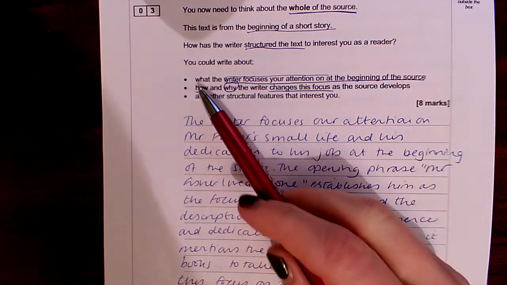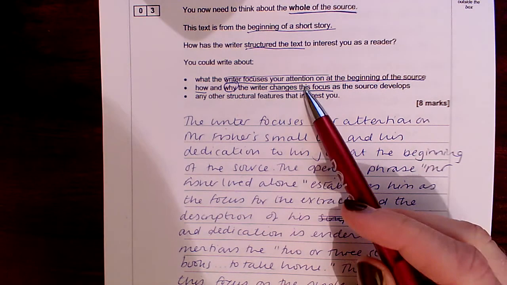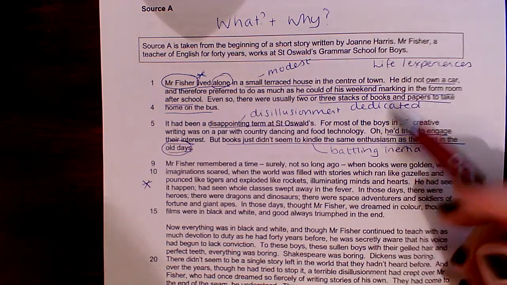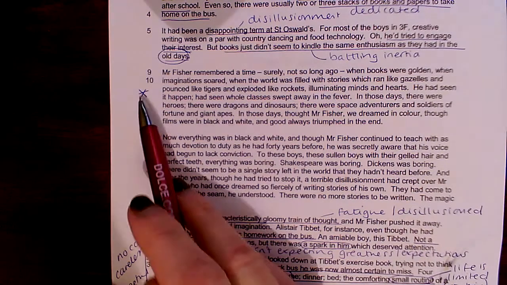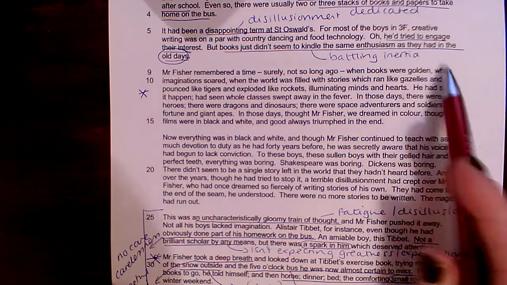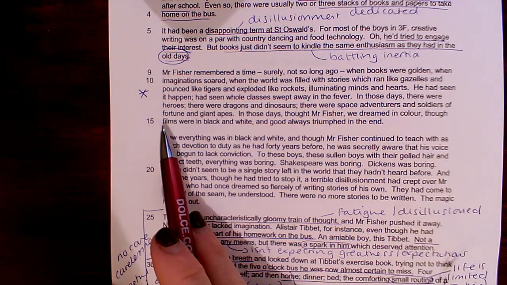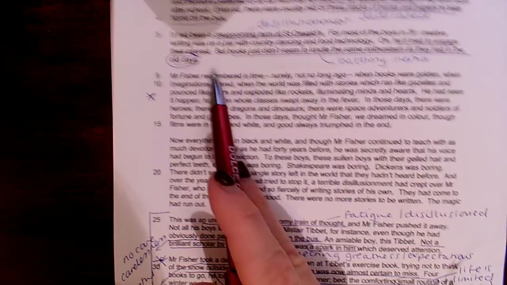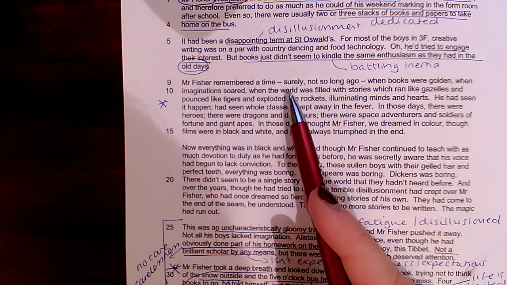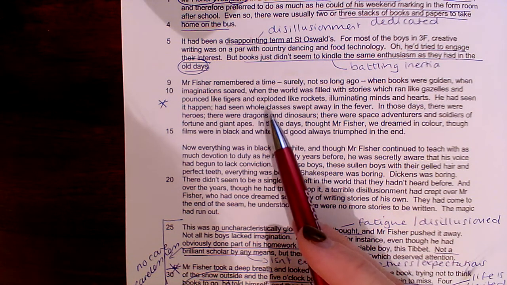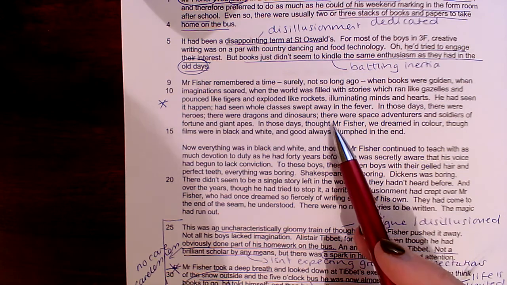So we now know the second bullet point, how and why the writer changes this focus, we need to go back to the extract. We've started with the beginning point here, and I've already said that one of the possible changes in focus happens with this paragraph where Mr. Fisher has this flashback, a golden time where stories and creative writing were vivid, bright, exciting and thrilling.